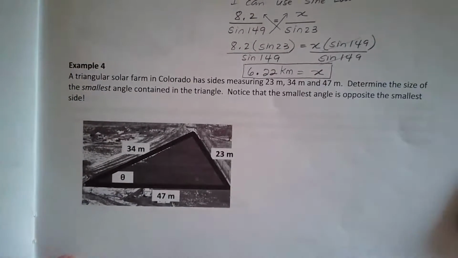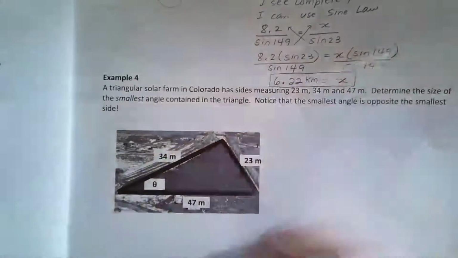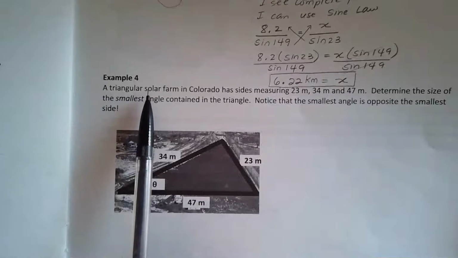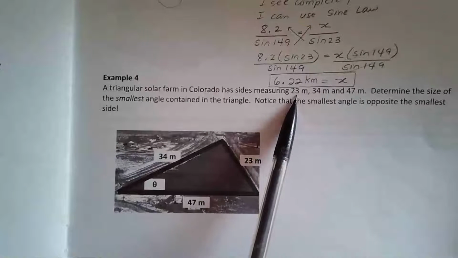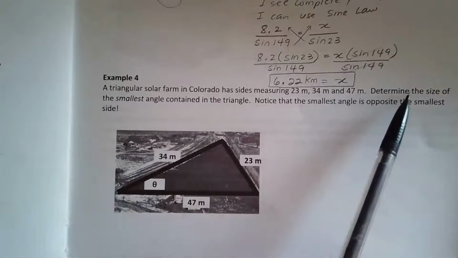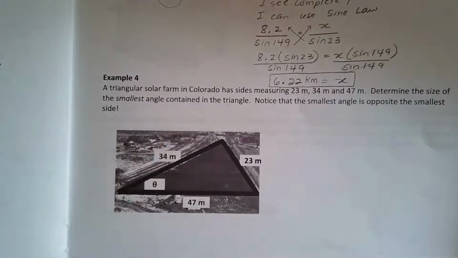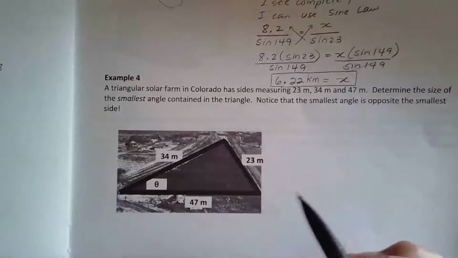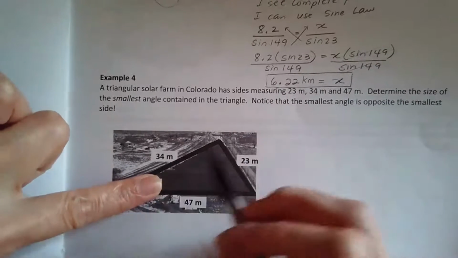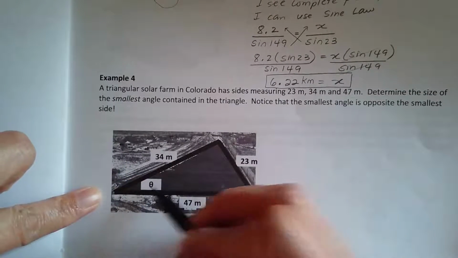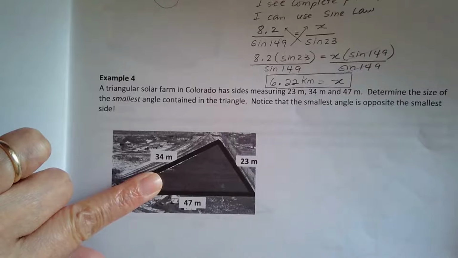So example 4, a triangular solar farm in Colorado has sides measuring 23, 34, and 47. Determine the size of the smallest angle contained in the triangle. Now they're saying figure out the smallest angle. So if this is what's given to us, if they don't tell us theta here, how do we know which one is the smallest angle?